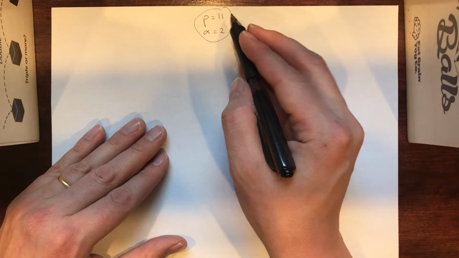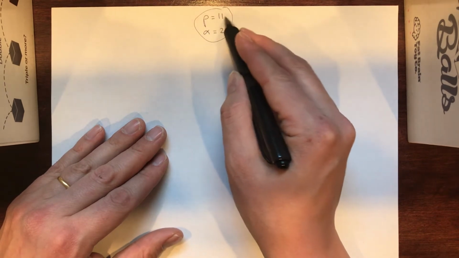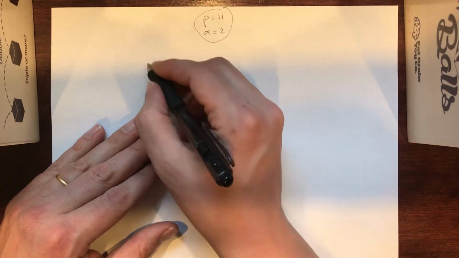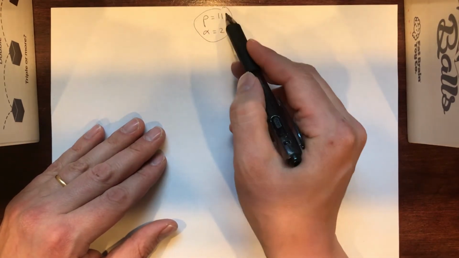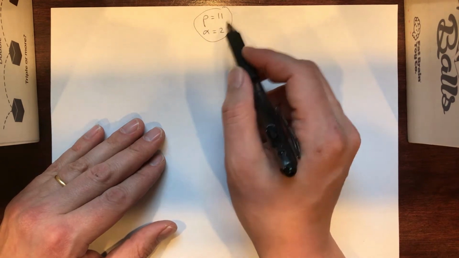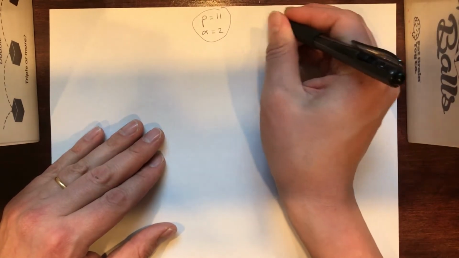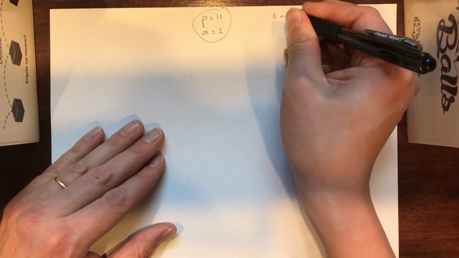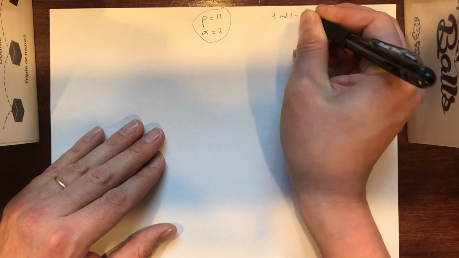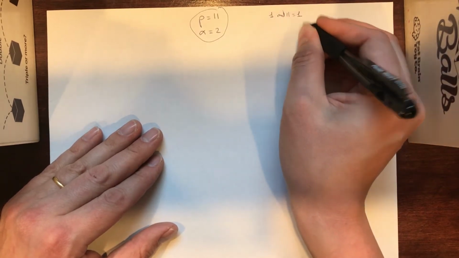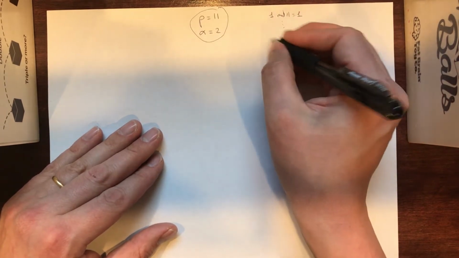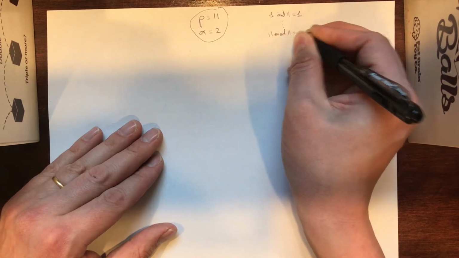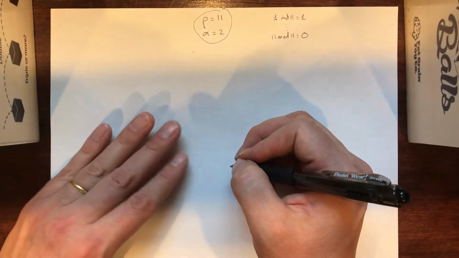So what does it mean that our cyclic group has cardinality 11? That means that every computation we're going to make is going to be made modulo 11. And how does the modulo function work? Well, 1 modulo 11 equals 1, 2 modulo 11 equals 2, etc. But 11 modulo 11 is actually equal to 0.